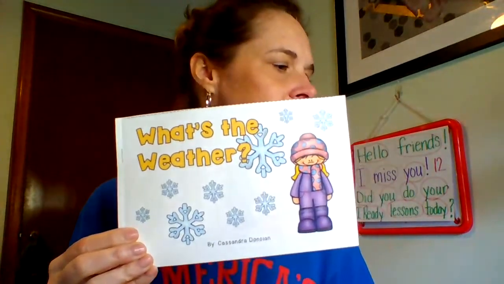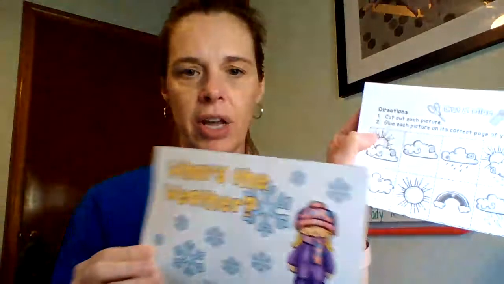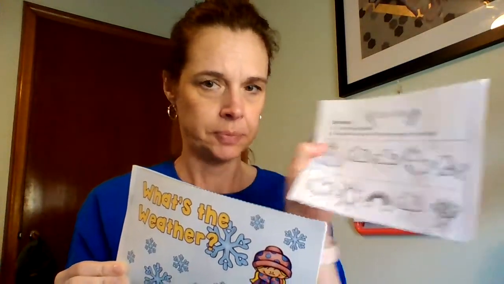But today I'm going to read it with you, and then you'll see at the end of the book, you will have a page that looks like this that I already pulled off. It was the last page. I pulled the staple off, and I have it sitting here on my desk. What's the weather?